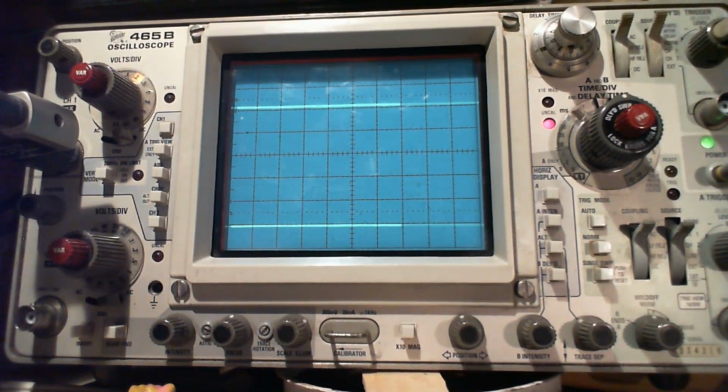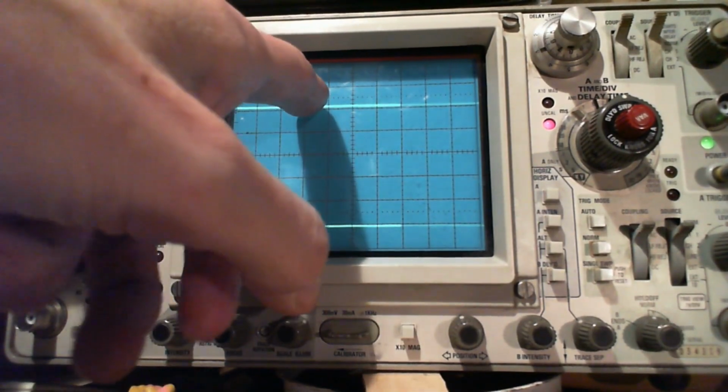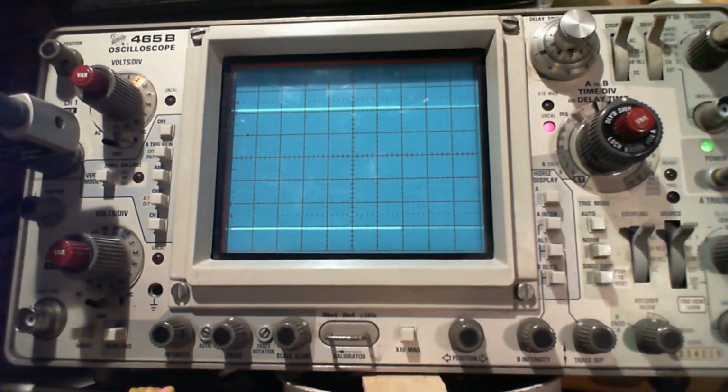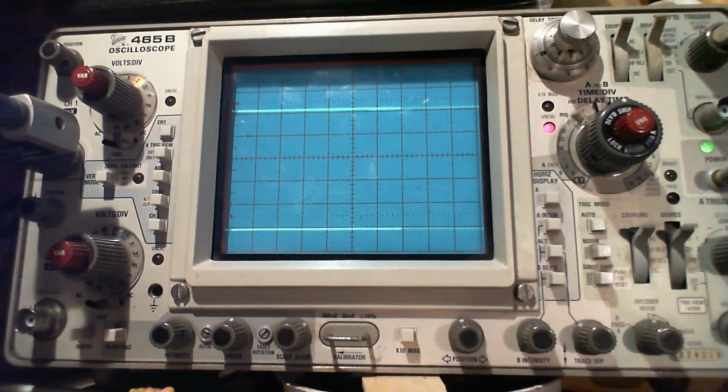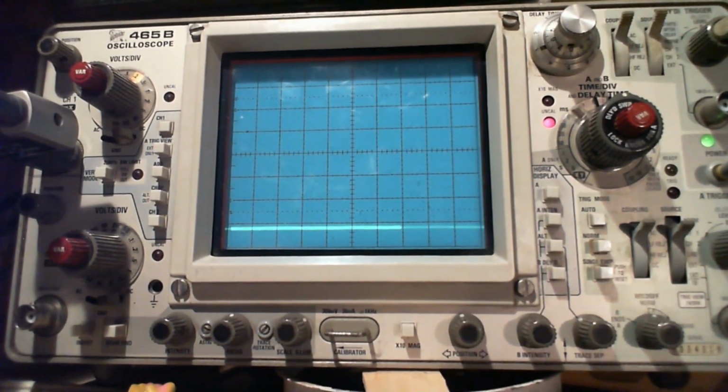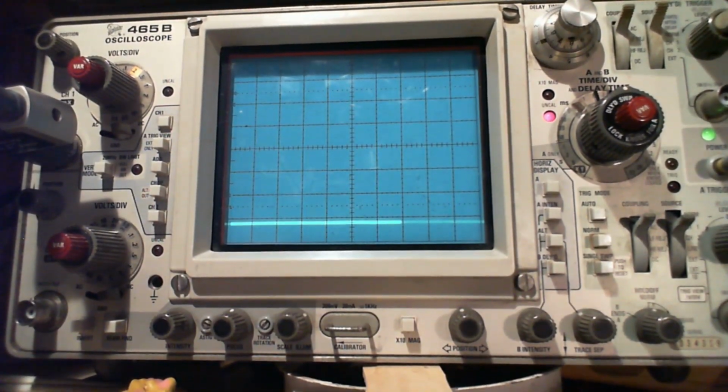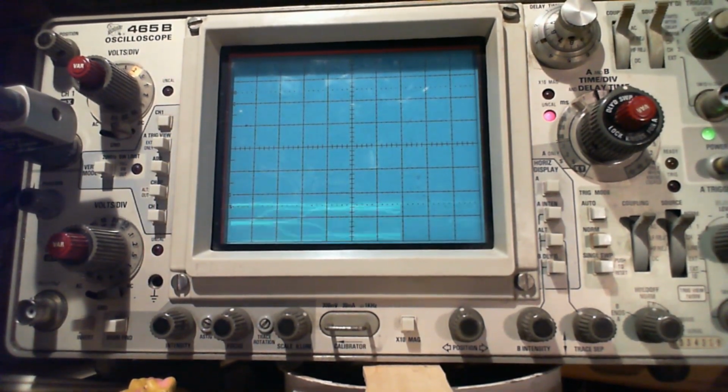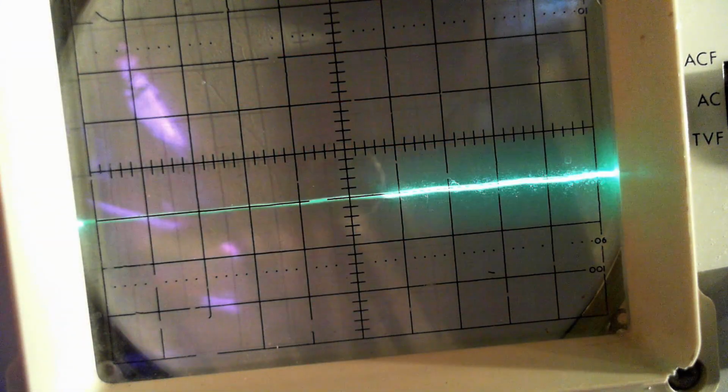It's very close though. I mean, that's got to be within just a few percent of what it should be, and that's probably within the range of accuracy of everything. Okay, I think I'm happy. I think that's the vertical deflection adjustment, or Y amplifier adjustment, done.